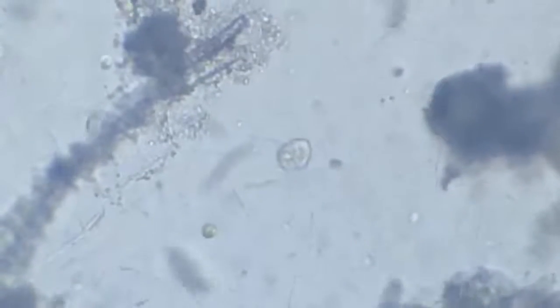So a lot of bacteria, and they all seem to be spiral or rods. We can expect that because it's decaying matter and they are quite prominent.